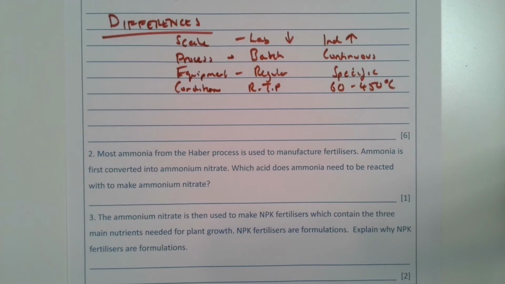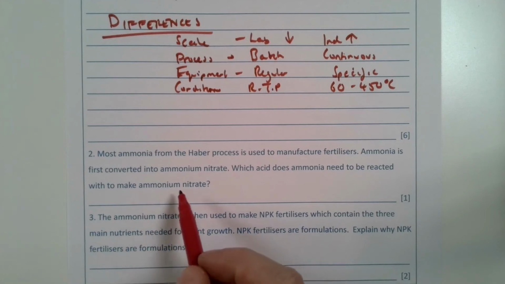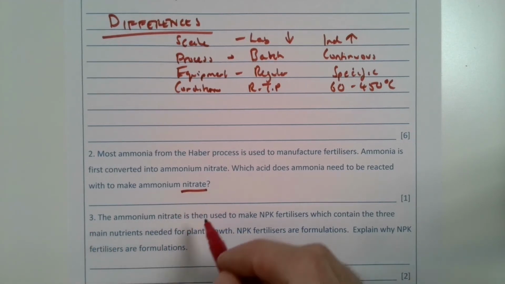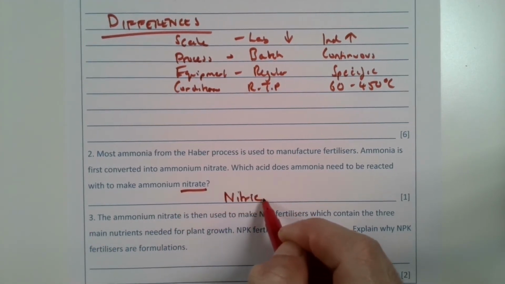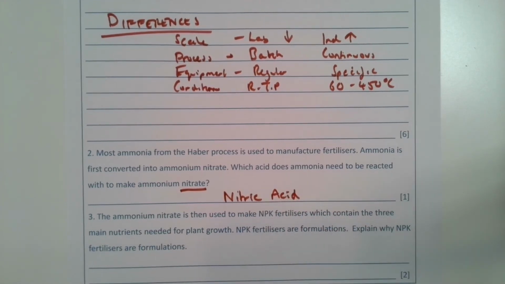Most ammonia from the Haber process is used to manufacture fertilisers. Ammonia is first converted into ammonium nitrate. Which acid does ammonia need to be reacted with to make ammonium nitrate? The clue here is in the end. Nitrate means nitric acid had to be used to form it.